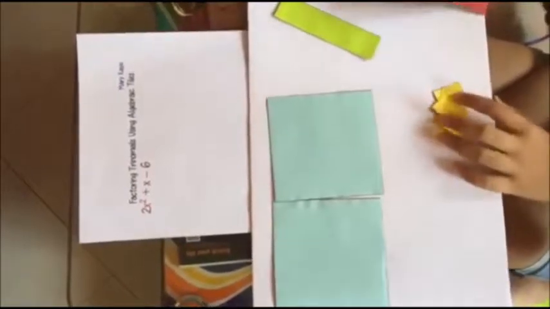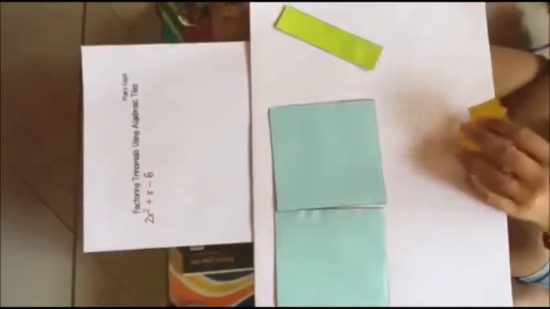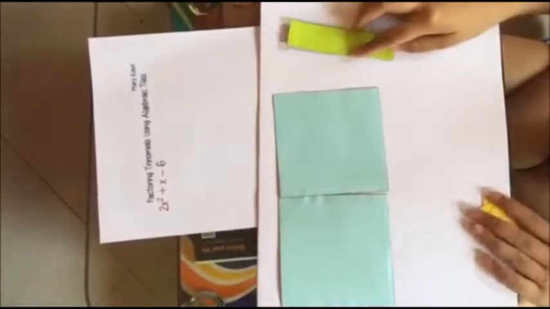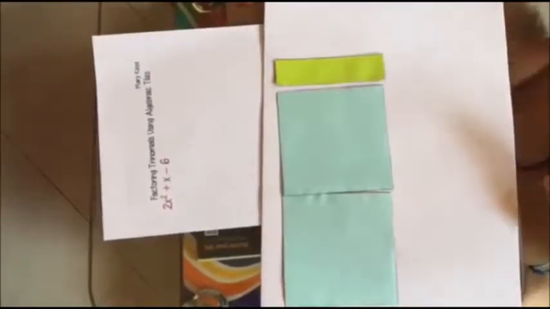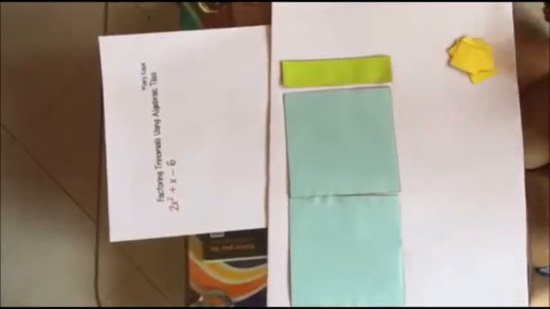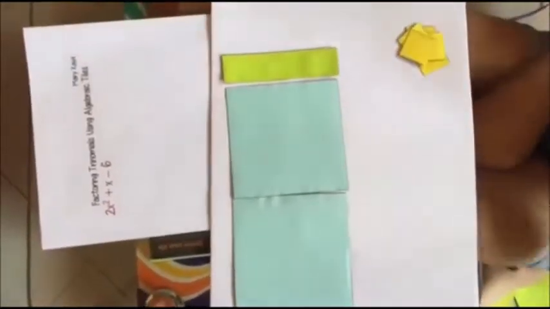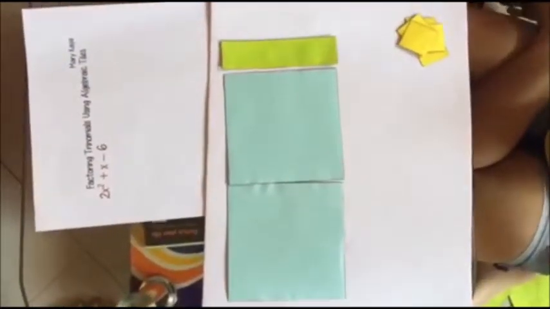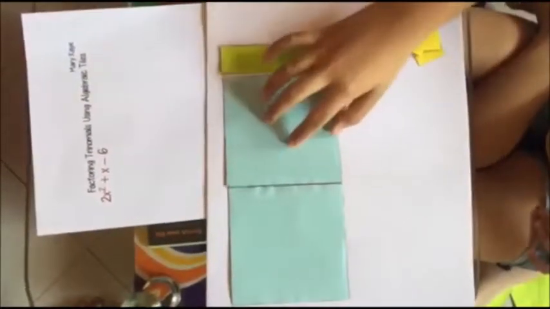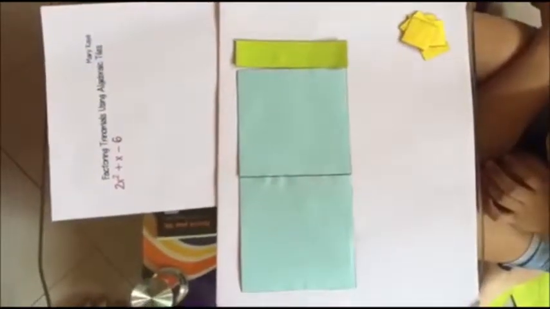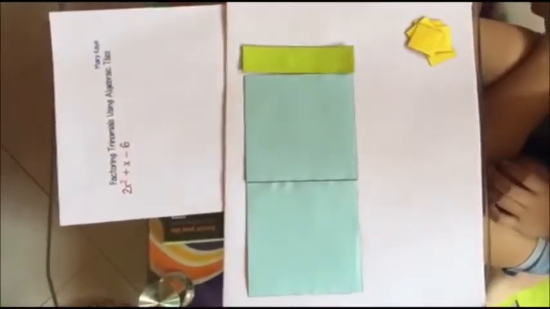So we're going to arrange it now. This here represents 2x squared. Then next, we're going to represent x. Since we cannot form a rectangle using only positive x, we are going to use the 0 pairs.